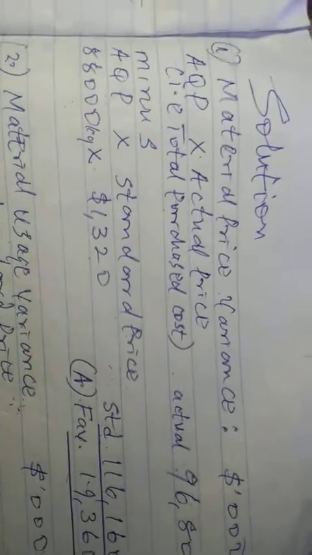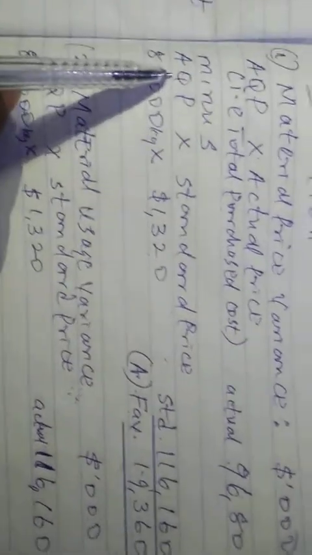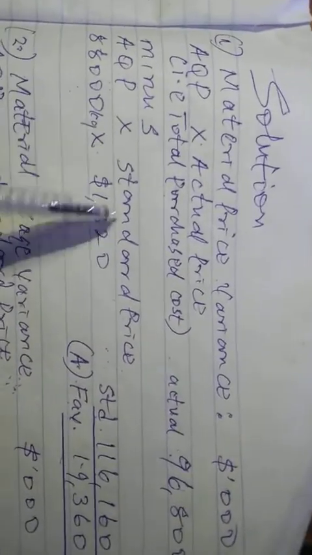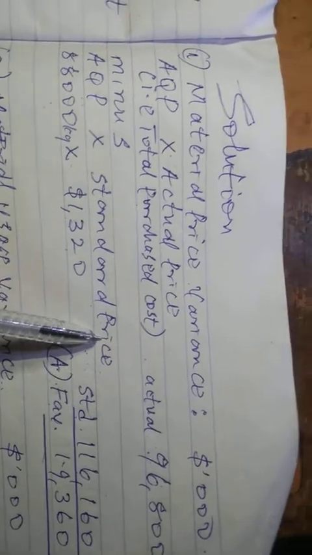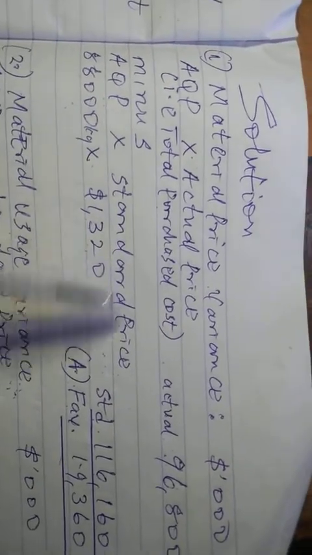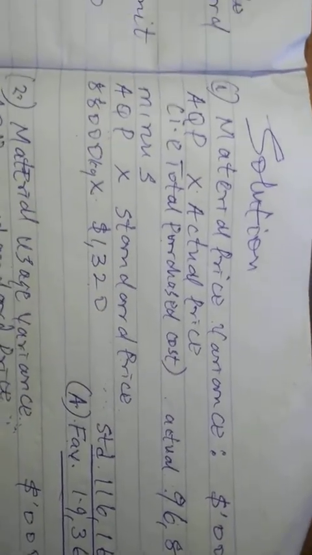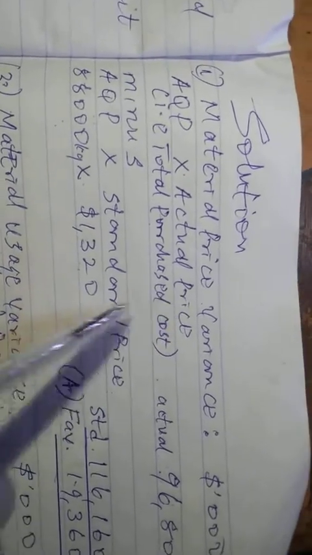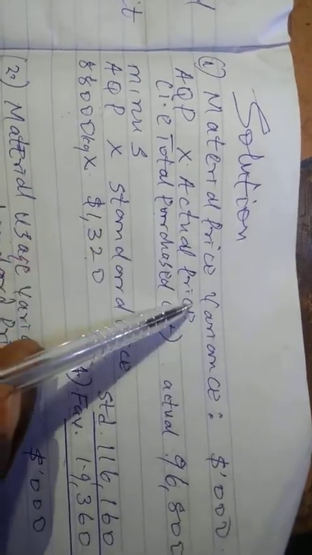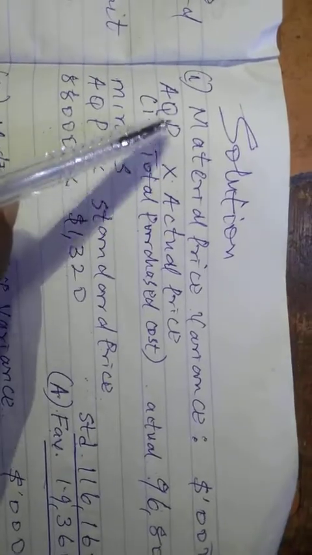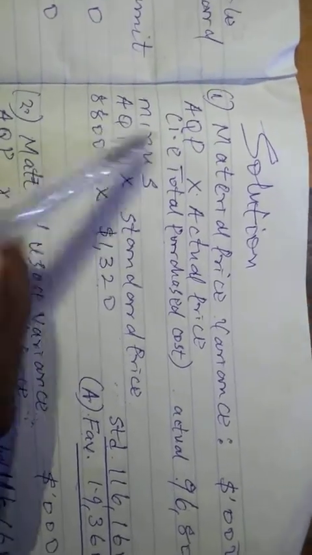And that is why you see that is total purchase cost. Then minus actual quantity purchased times standard price. So you are going to pick that from the question. Like I said, it is the price that is varied there. You can see actual price, standard price. But actual quantity purchased remains the same.